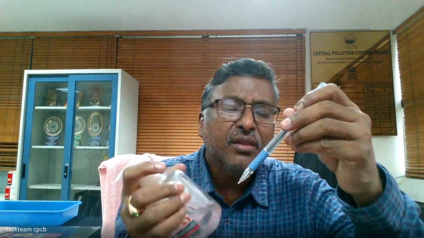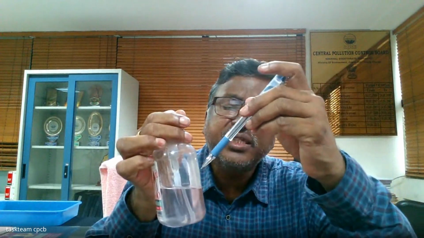I have to use my syringe without needle, and this is a syringe. If there is a mercury ball, I can remove it using my syringe. I can bring mercury into this syringe. Once mercury is collected into the syringe, I can put it into a bottle which is filled with hot water. The bottle is filled with hot water, just pour into this.